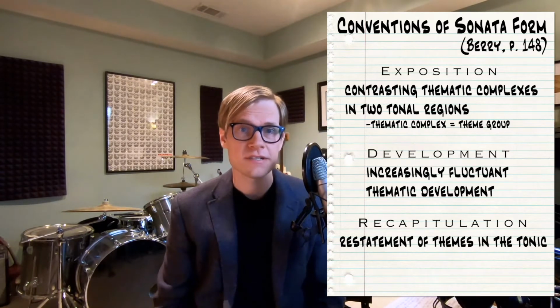So these three conventions are manifested in the three major sections of a sonata, that being the exposition, the development, and the recapitulation. It's worth noting that these are conventions and not rules. Composers didn't follow them to the letter, and good composers even incorporated their own modifications into their sonatas. The thing about conventions is that once established, they're just too conventional. So don't expect every sonata to be exactly the same.